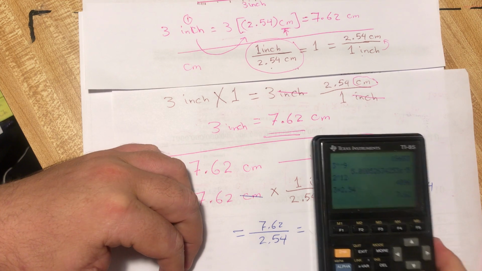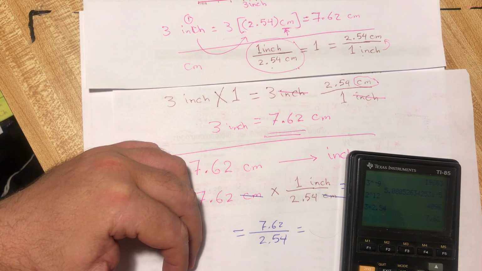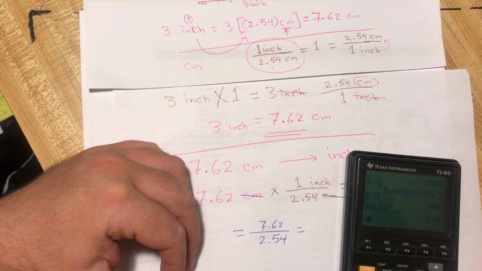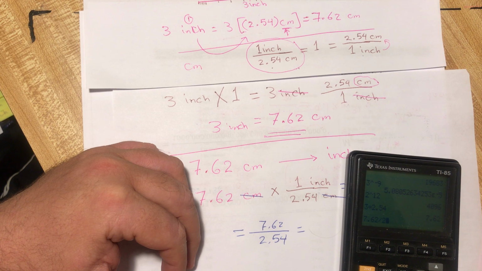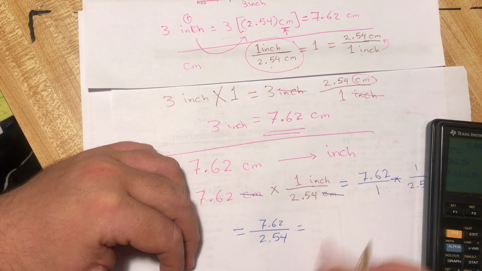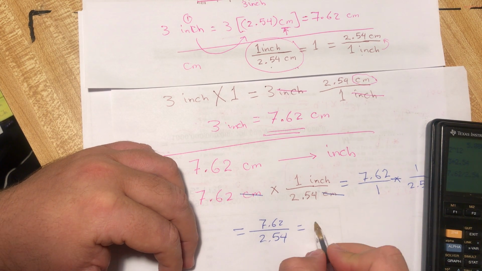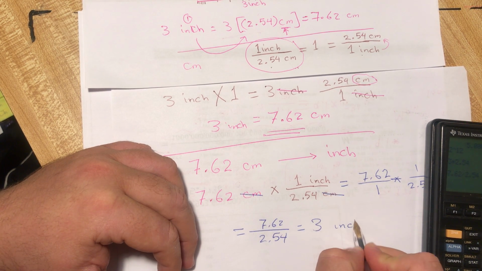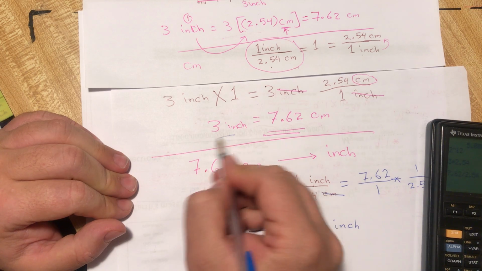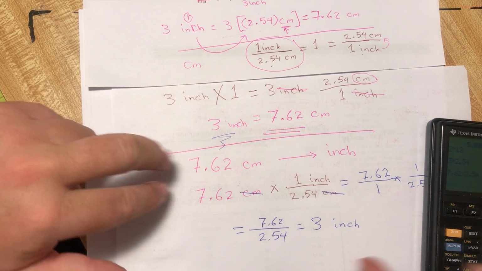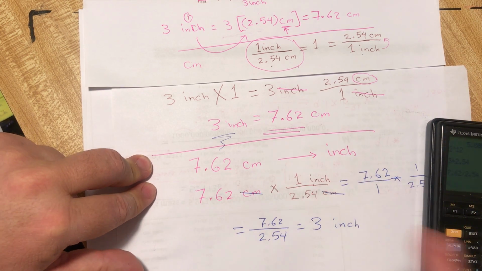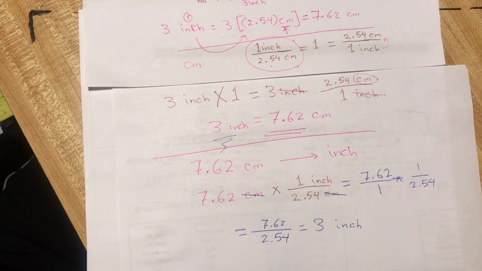It is the inverse of our first process. 7.62 divided by 2.54. It is 3 inches, which is the same first original value. We can convert between inches and centimeters and vice versa. Okay.